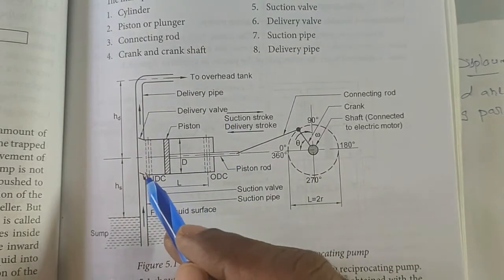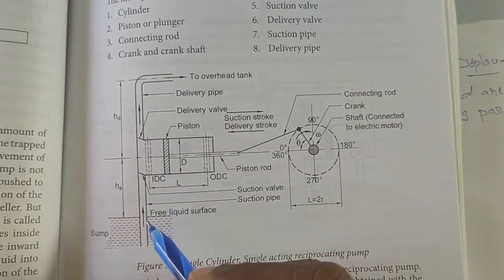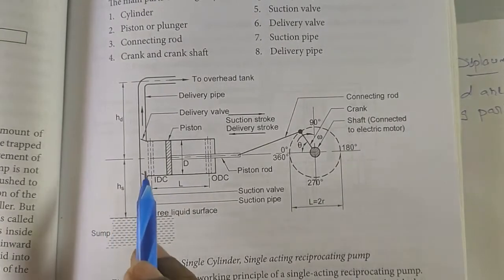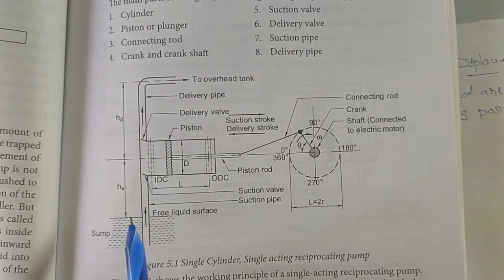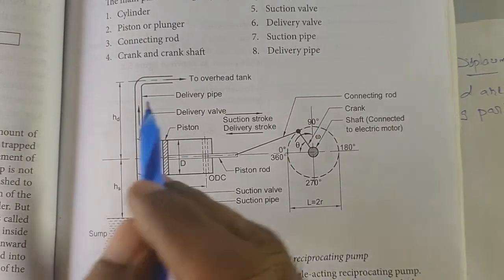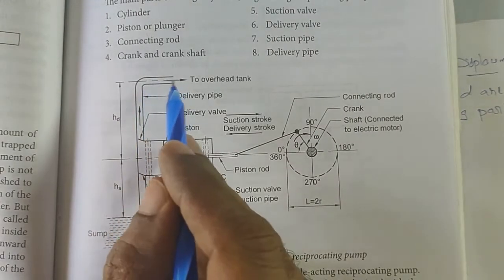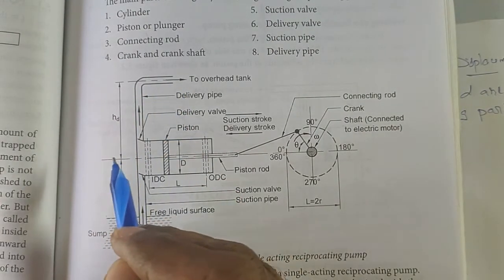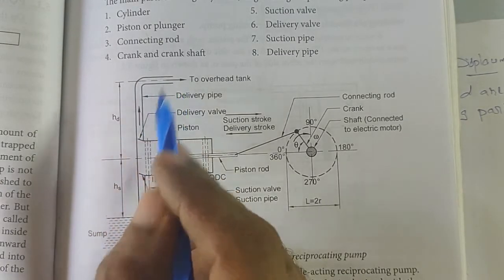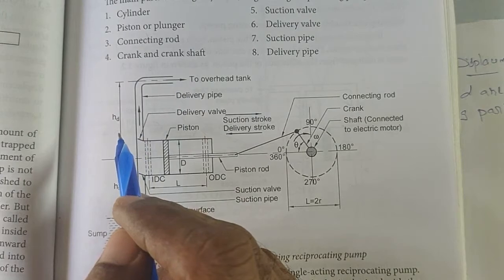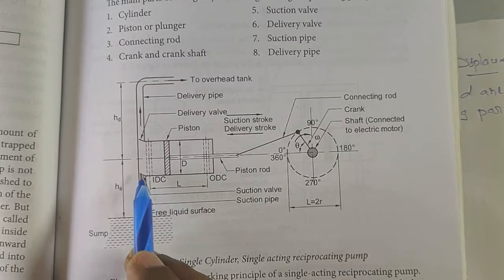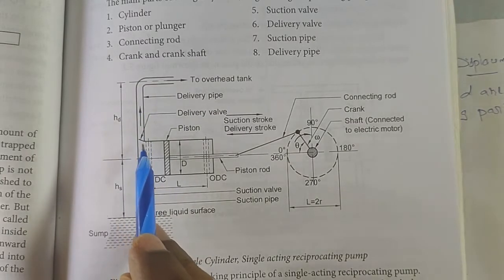And the suction pipe is attached here. This is the suction pipe which will be attached to the sump, and the height from the center of the cylinder to the free liquid surface is known as suction lift. And this is the delivery pipe, and the height from the center of the cylinder to the free level of the tank will be the delivery lift. The suction pipe has a suction valve, and the delivery pipe has a delivery valve.